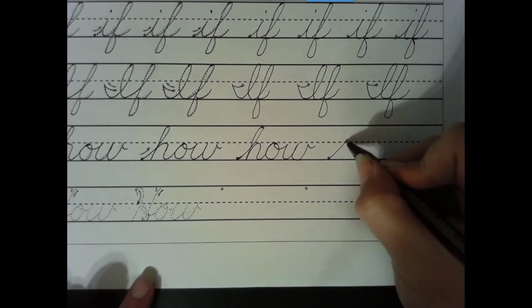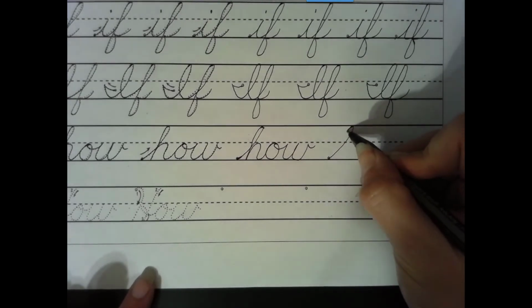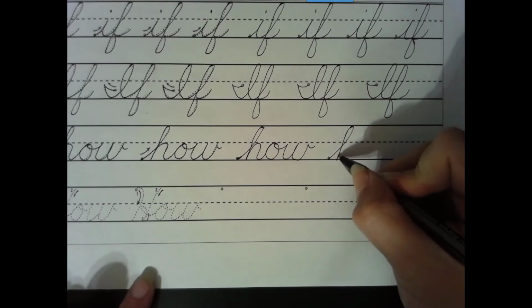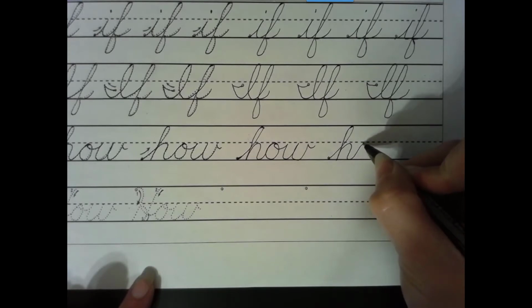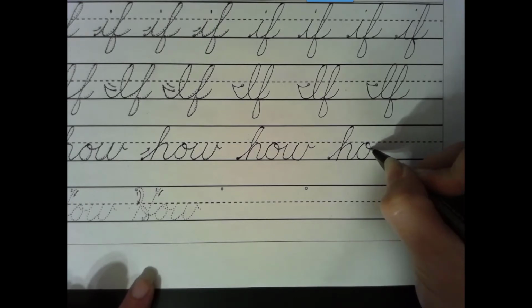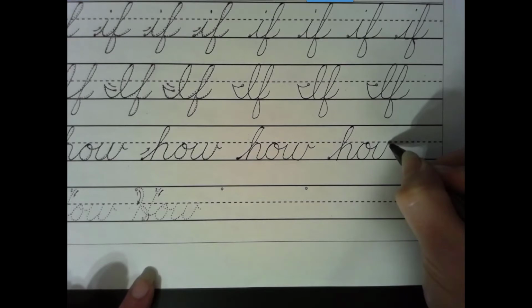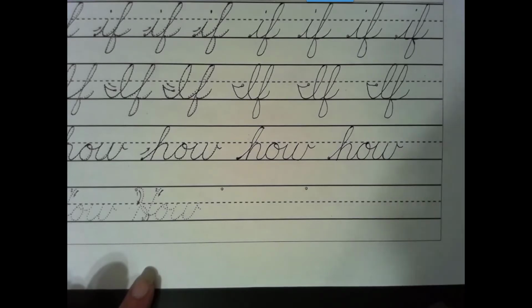Starting dot, I'm going to slant up to the top, loop back, touch the bottom, retrace back up to the middle, down to the bottom, up to the middle, retrace back down, complete our oval, make our little loop and our whoop, down to the bottom, retrace back up to the middle, up to the middle, retrace back down, up to the middle, and make our little whoop.